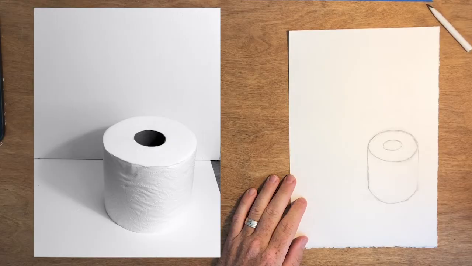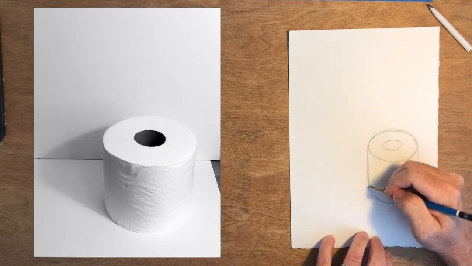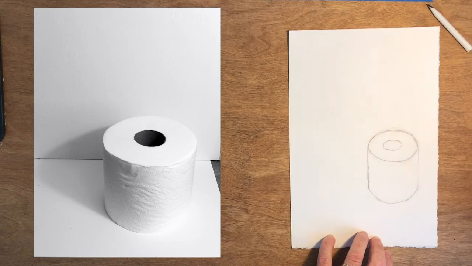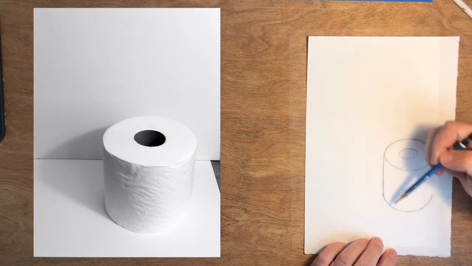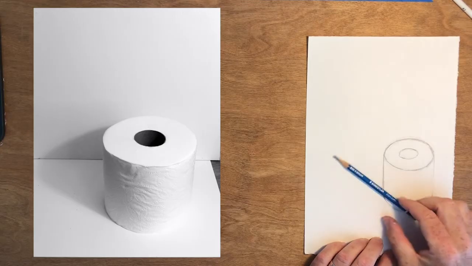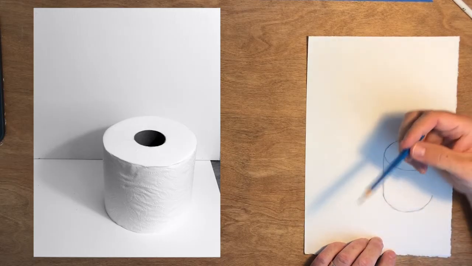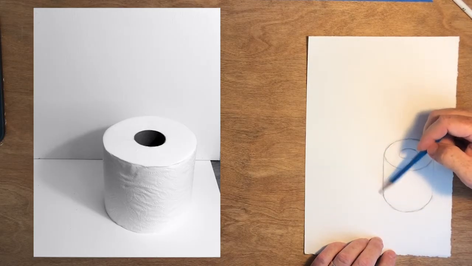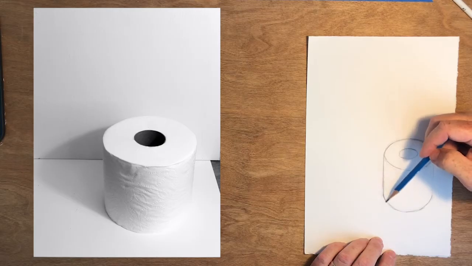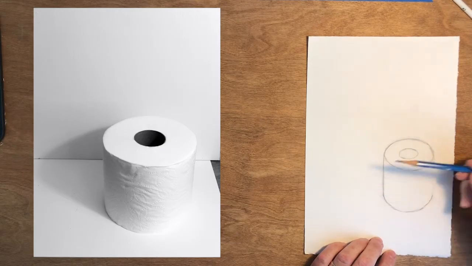Here we are further on in the drawing. We've got the toilet paper pretty well blocked in now. I want to try to get the cast shadow behind it pretty well blocked in as well. Our light is coming this direction, so my shadow is going, you can see from the photo, kind of that direction. So I'm just going to lightly, and I see it come on a little bit from that front edge. There's a little gap between that spot right there.